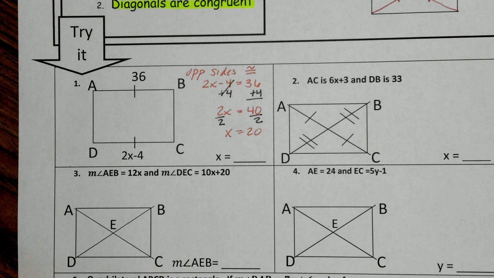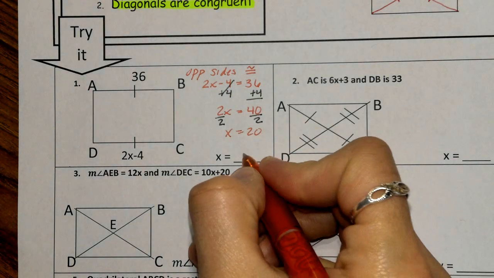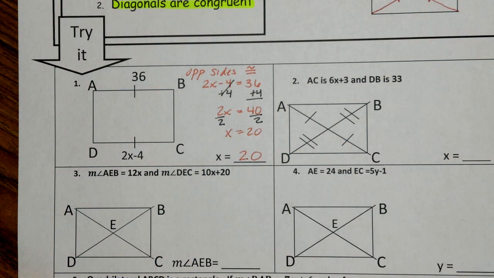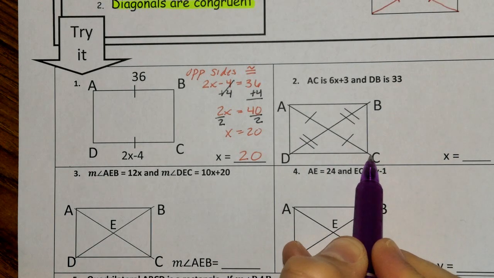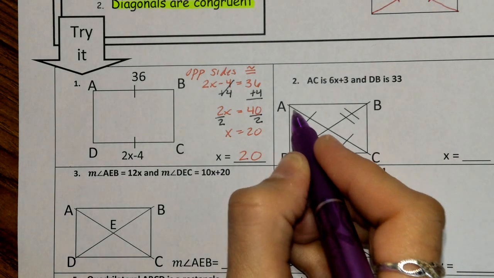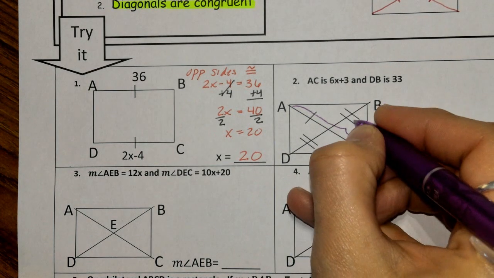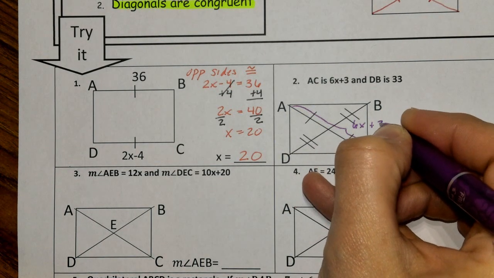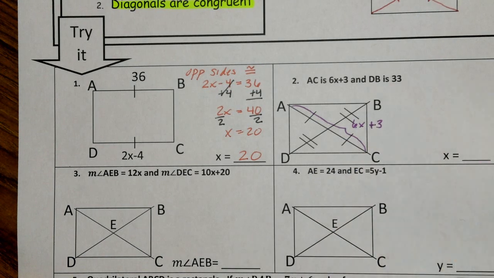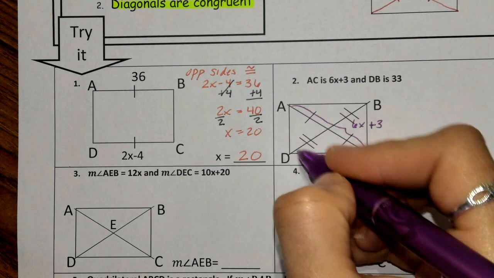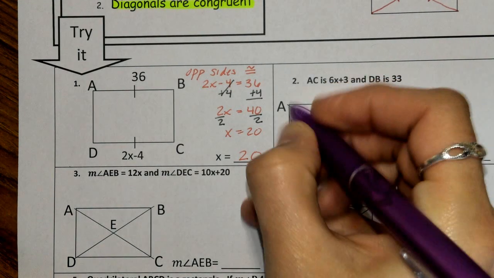All right, when we solve for x, we should have gotten 20. So 20 is going to be our answer here. We move on to example number 2. We are told that AC, so from A to C, is 6x plus 3. So I'm going to go ahead and put 6x plus 3. And it tells us that DB right here is going to be 33. So right here will be 33.